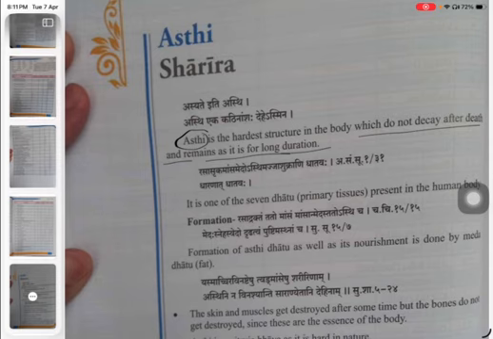रस असृक मांस मेदो अस्थि मज्ज शुक्राणी धातव, धारणात धातव. So what are the sub dhatu? They are, it is one of the seven dhatus. The sub dhatus are ras, rakt, mas, med, asthi, majja, and shukra. Right?